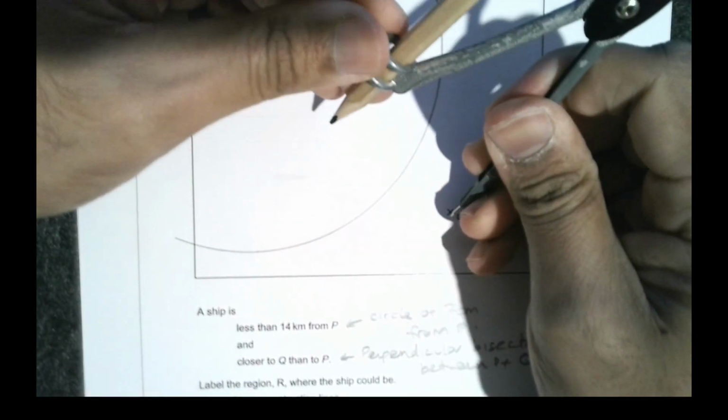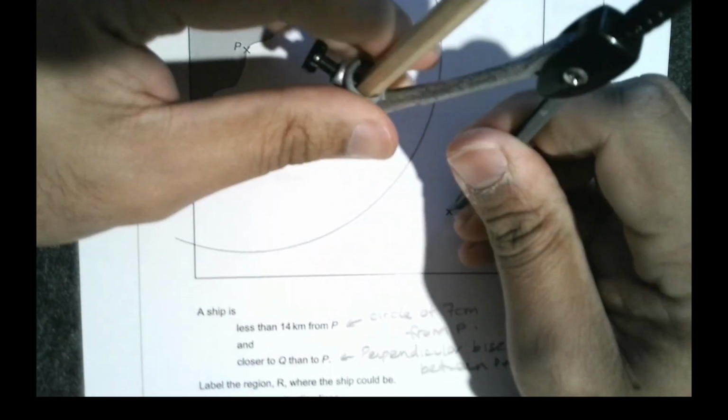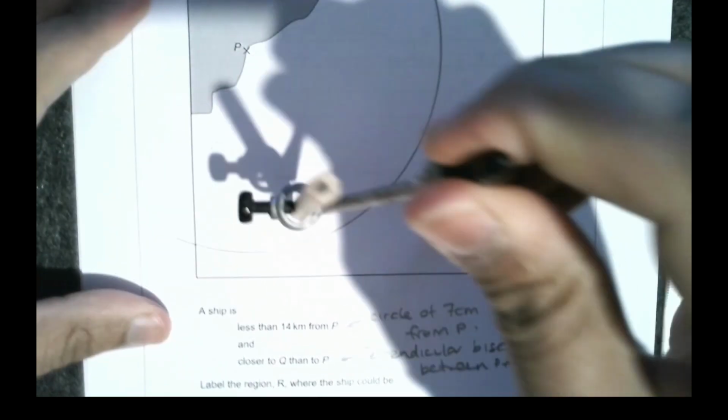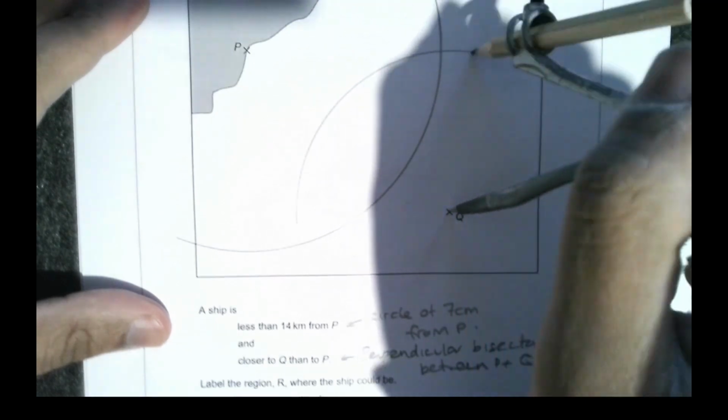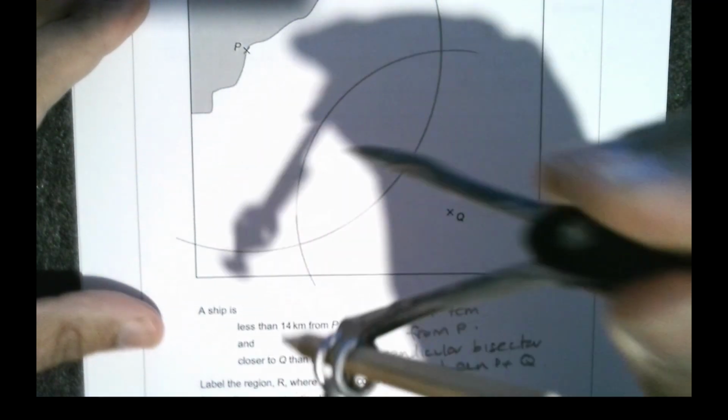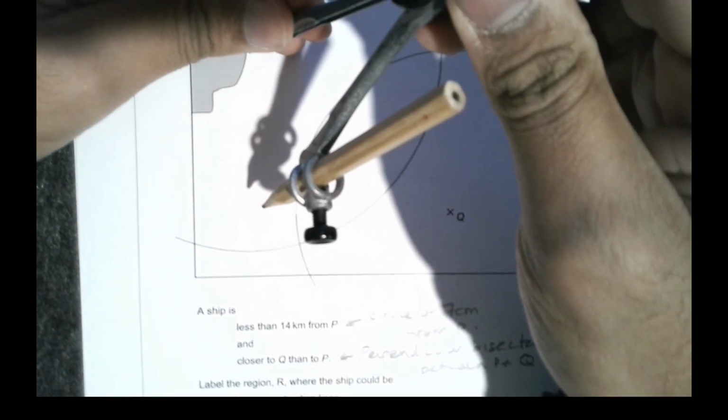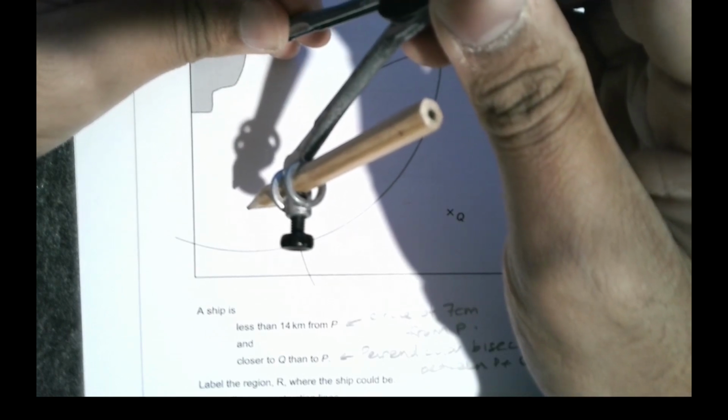between P and Q. So for this, to do a perpendicular bisector, you set your compass more than halfway, and I would say that's more than halfway, and you draw an arc. Now this is important, we don't get confused with the original arc that we drew. Then, without adjusting your compass, draw an arc from P, and it's these two arcs that I've drawn.